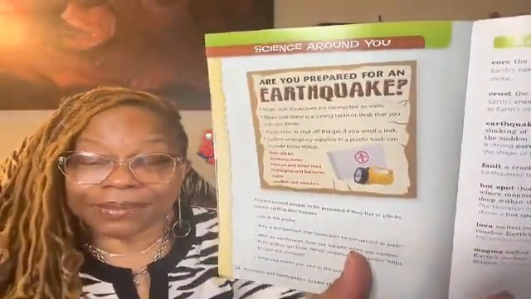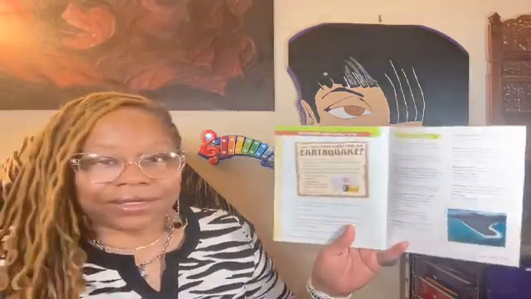Science around you. Are you prepared for an earthquake? Make sure bookcases are connected to walls. Make sure there is a strong table or desk that you can get underneath. Know how to shut off the gas if you smell a leak. Collect emergency supplies in a plastic trash can. Include these things: first aid kit, drinking water, canned and dry food, flashlights and batteries, radio, candles, and matches.